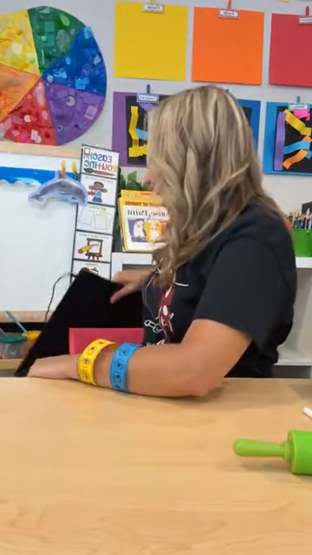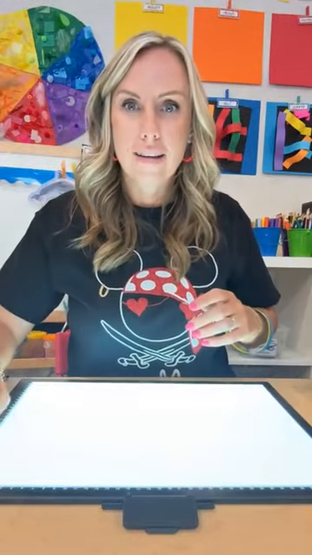Okay, light table. We're moving on to math, by the way. So if you don't have a light table in your classroom, these light pads are great. I have them linked in my Amazon storefront. So I have a couple options.